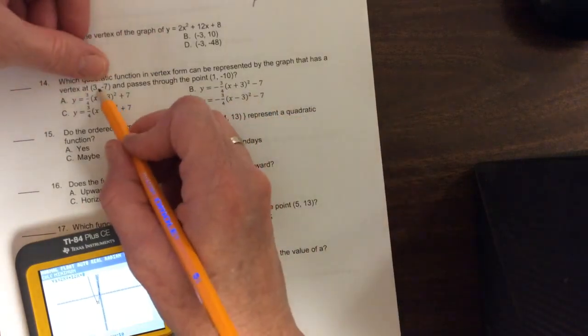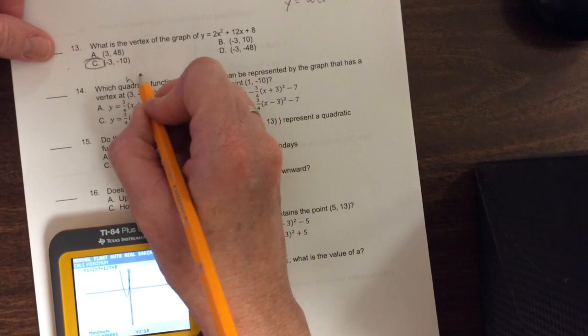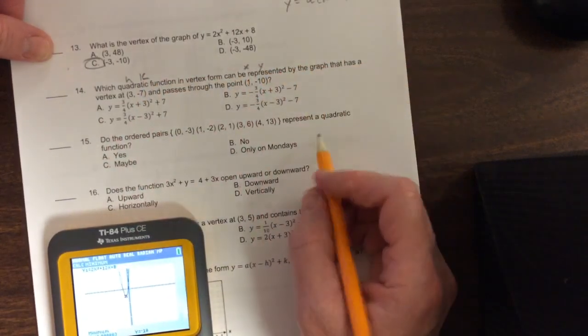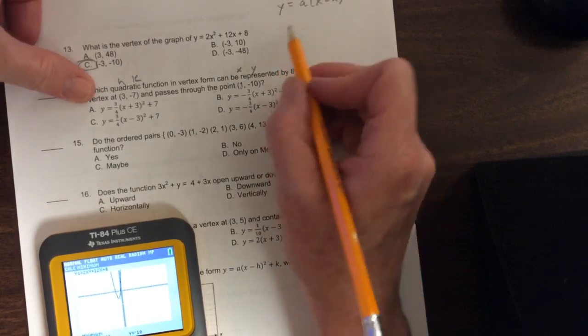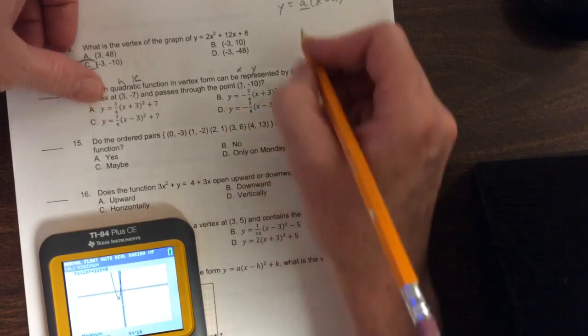So we know the vertex is h and k. And here's our point, x and y. So we need to solve for a. And we're going to do that by plugging all this stuff in.